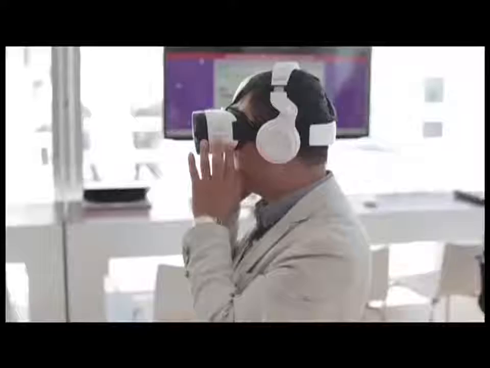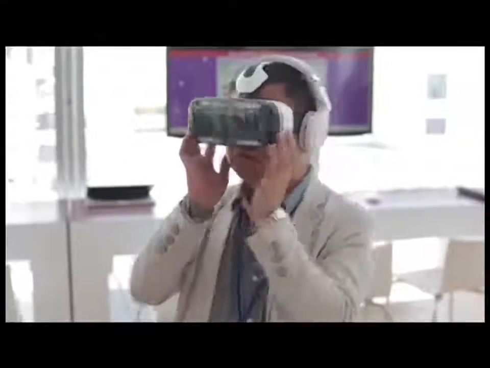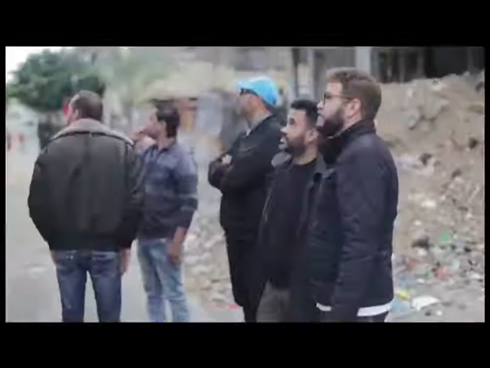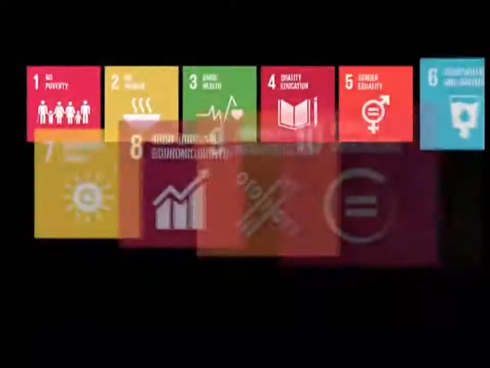People come out of it feeling enlightened and often moved and often ready to take action. A lot of people automatically say, well, what can I do? How can I get involved? Gabo Arora is leading a team at the United Nations who are using cutting-edge technology to raise awareness, empathy, and funds both to respond to humanitarian crises and to bolster support for a new set of sustainable development goals around the globe.